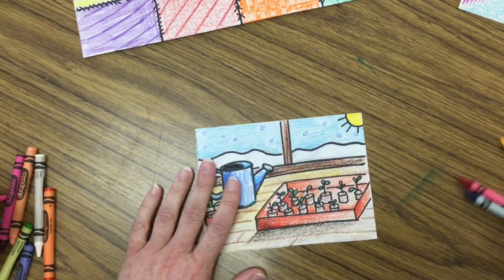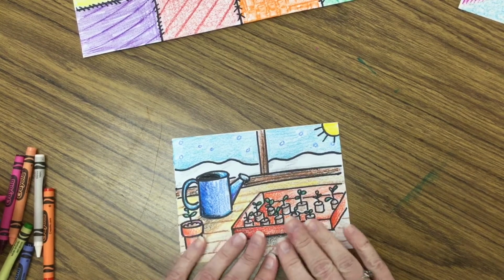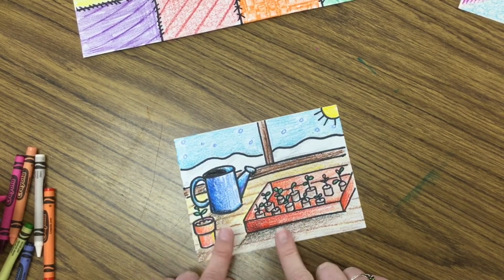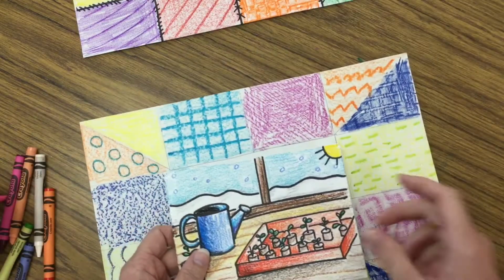So I have my memory completed here. I've tried to do a really nice job of coloring this, adding things like shadows and textures to the picture, as much detail as I can on this small piece of paper.